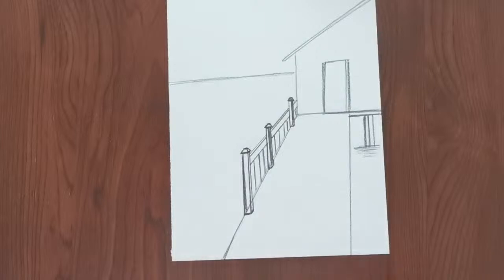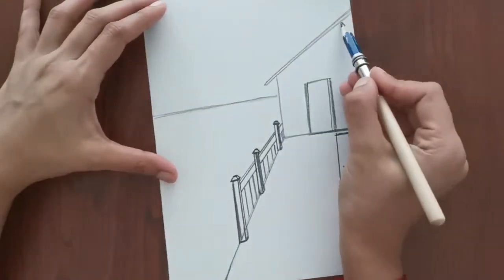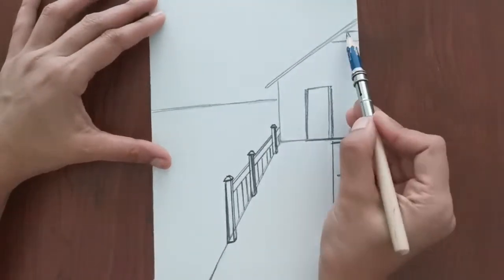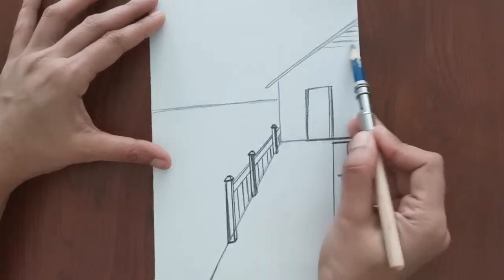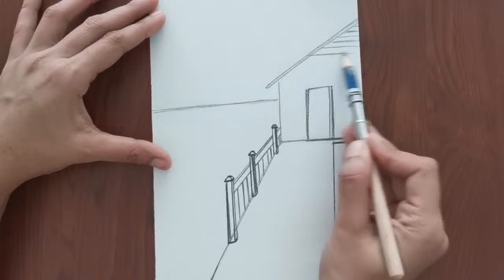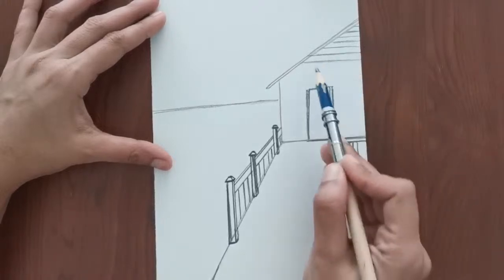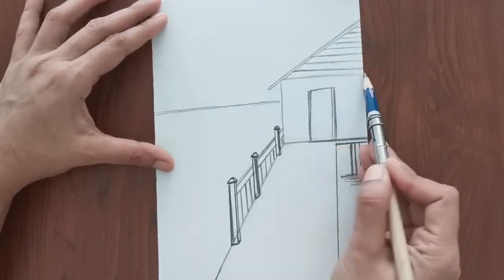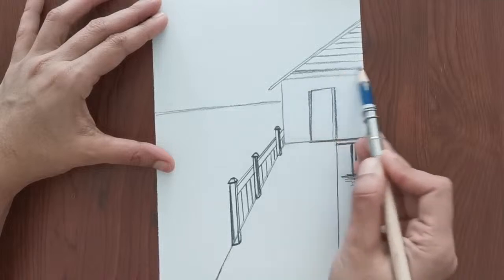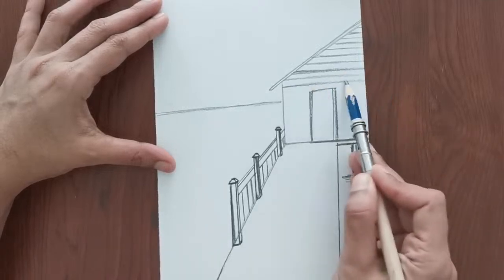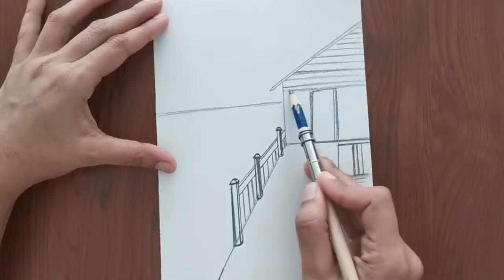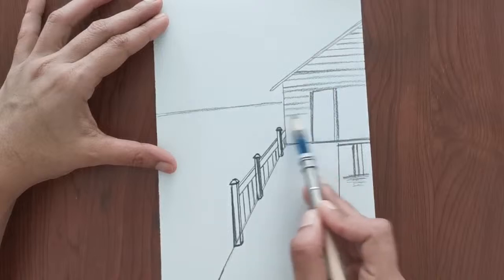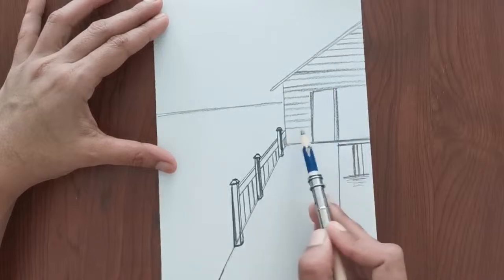Now let's start with the proper detailing. We'll make it fast. So I'll be adding some horizontal lines, proper horizontal lines, leaving tiny gaps, so it will look like wooden planks are there.